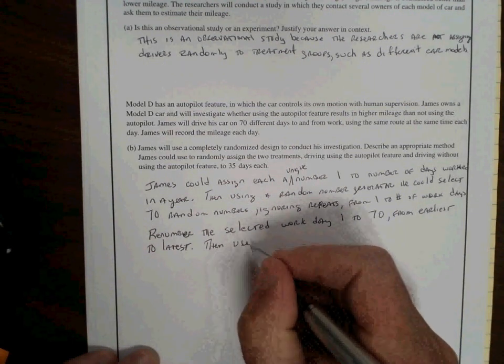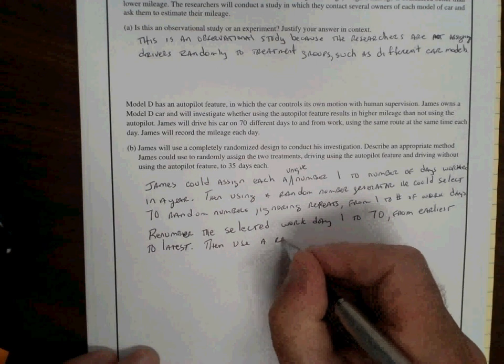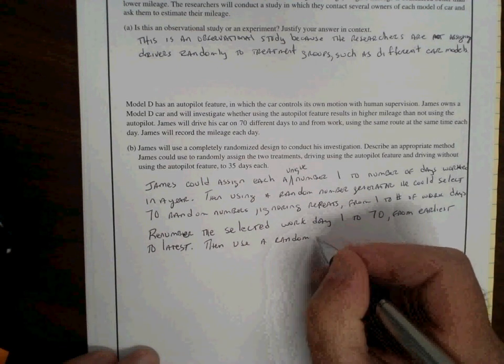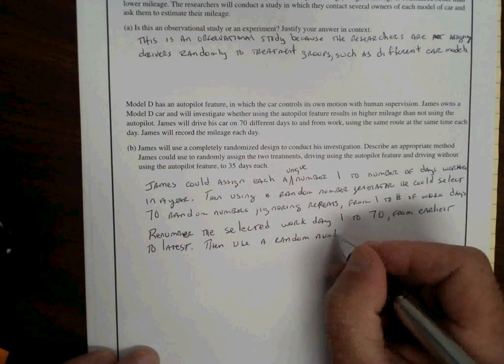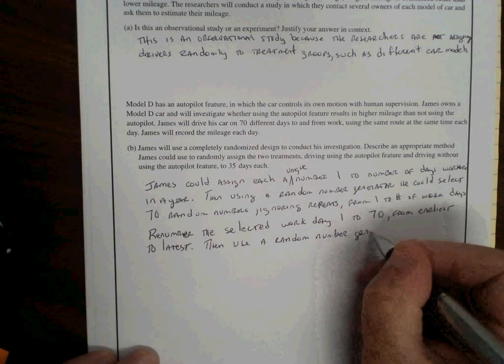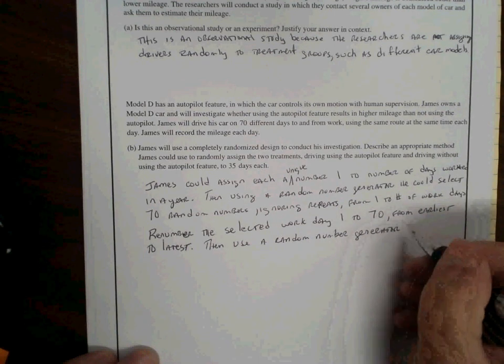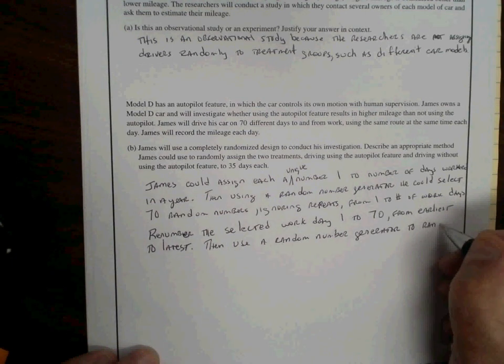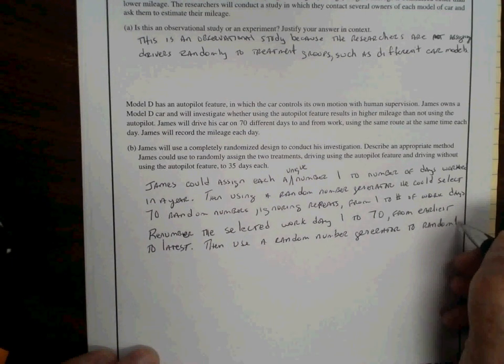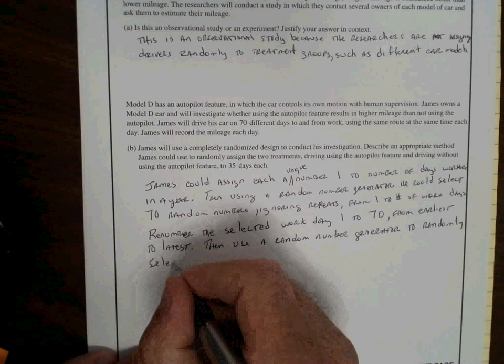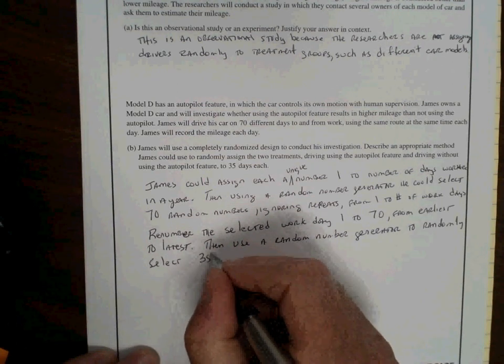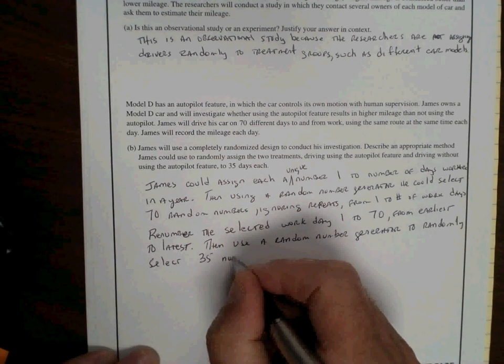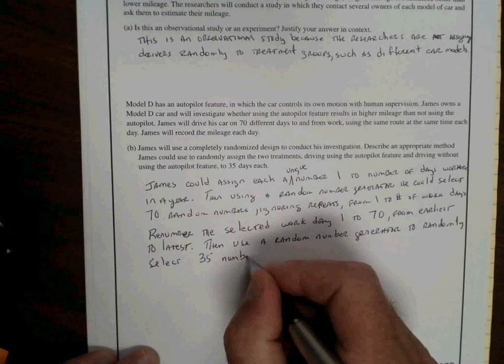Then use a random number generator to randomly select 35 numbers from 1 to 70, ignoring repeats again.